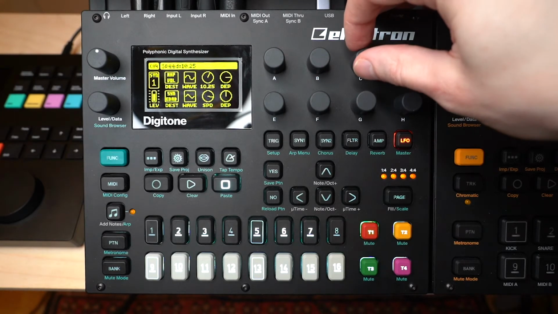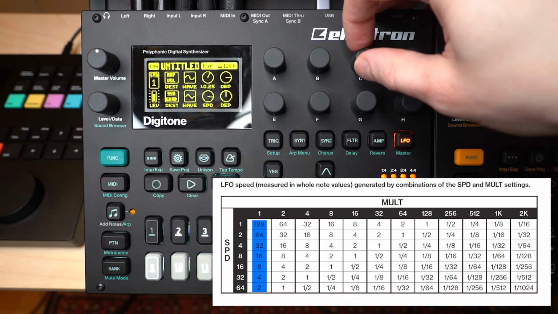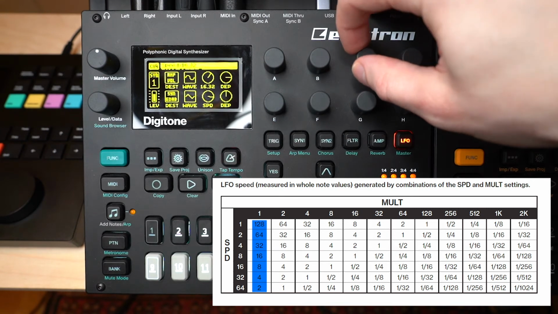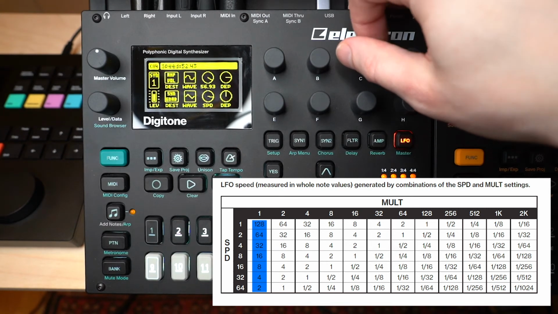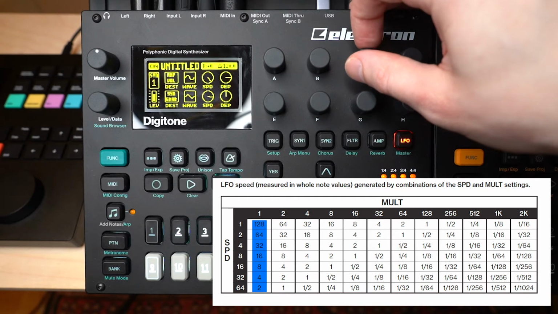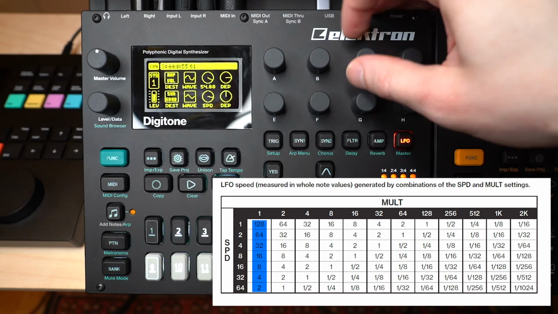So like I said, 1 would be 128, and if we set the speed to 2, it'd be 64, and 4 would be 32, 8 would be 16, 16 would be 8, 32 would be 4, and all the way to 64 would be 2 bars. So that's 128 bars, 64 bars, 32 bars, 16 bars, going up to 2. And so even at the very highest speed, it's quite slow.